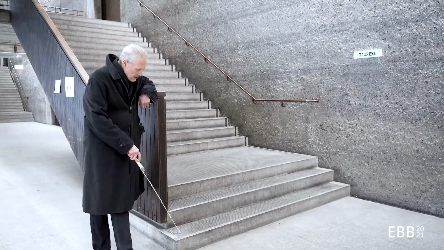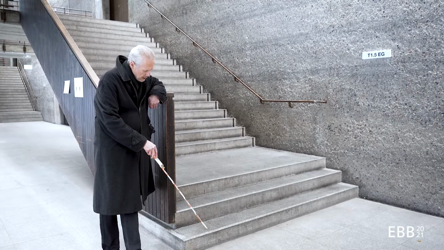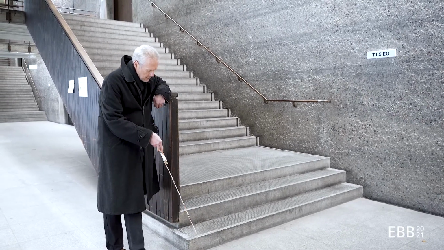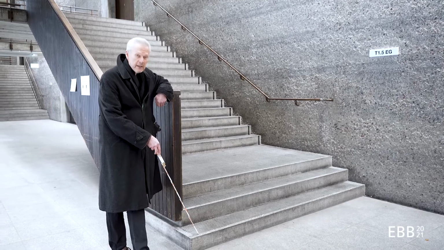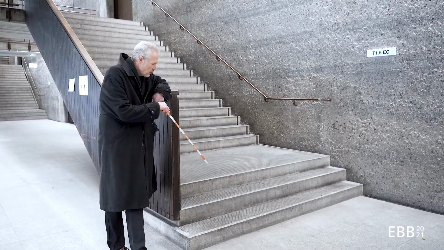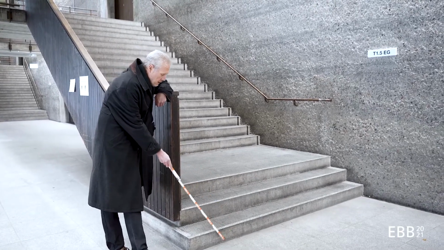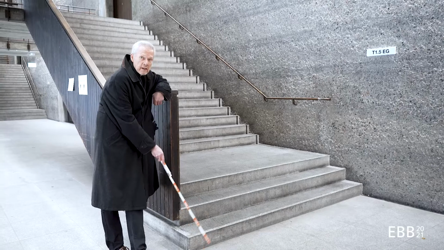So here you can see that the pavement consists of rubber, and the rise here is covered with a granite plate 3 centimeters thick, so that when you are descending the stair from above, you see the edge very clearly.